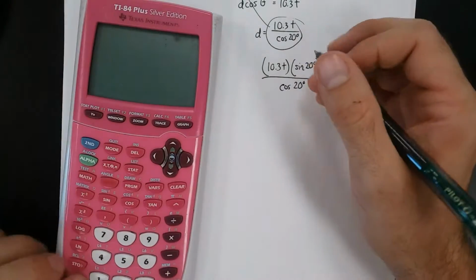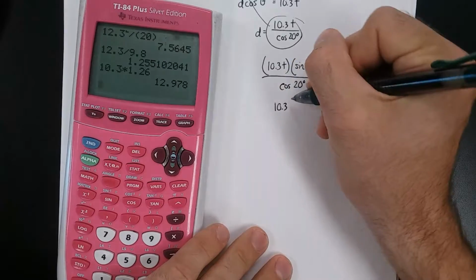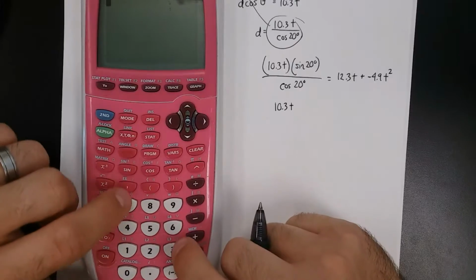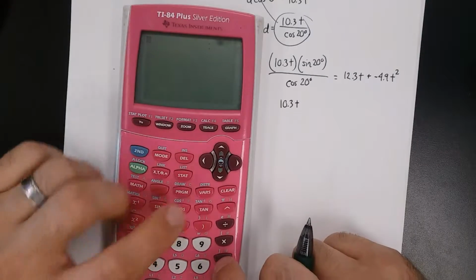Little algebra. 10.3 t, sine of 20 divided by cosine of 20 is the tangent of 20.